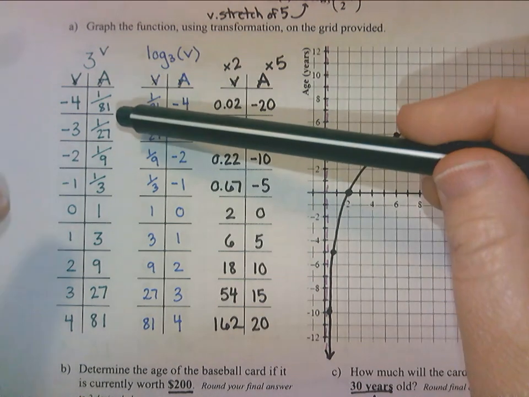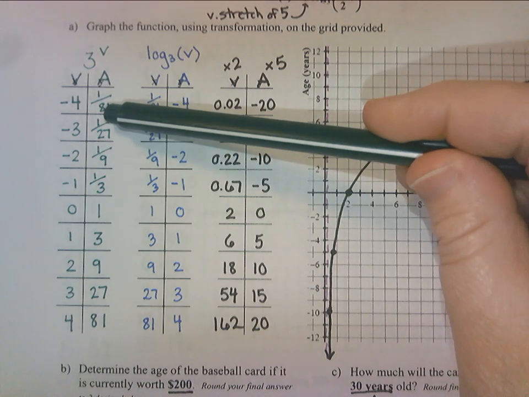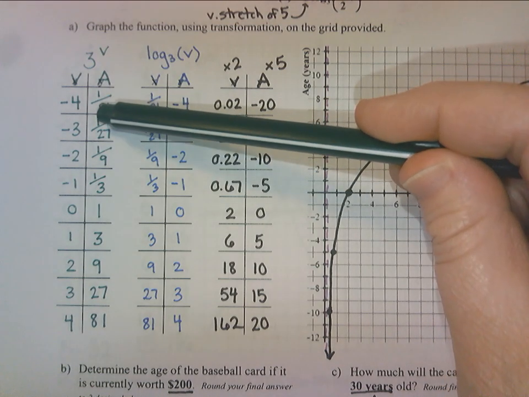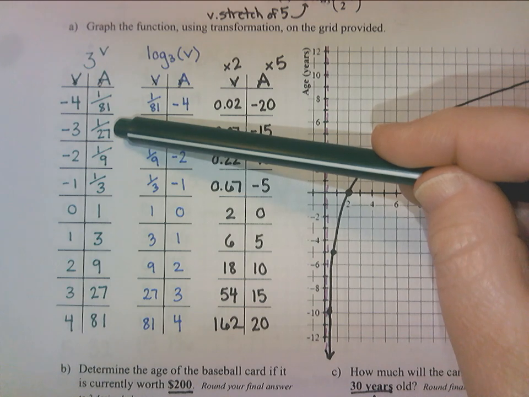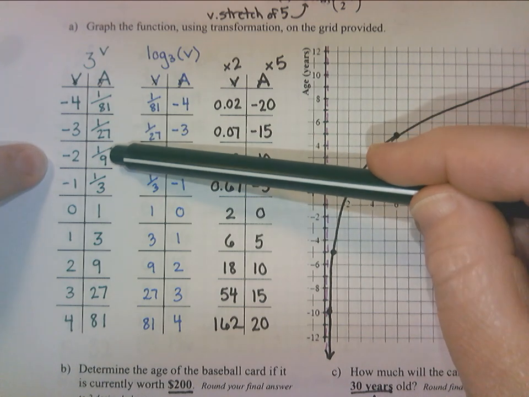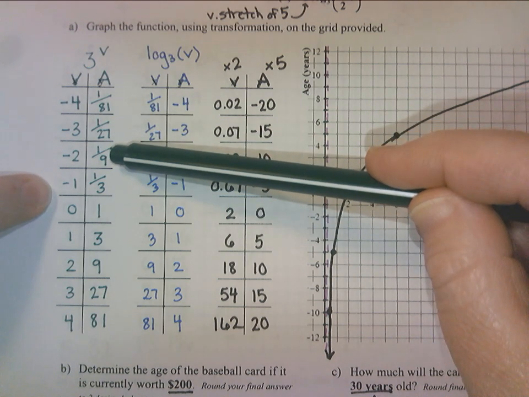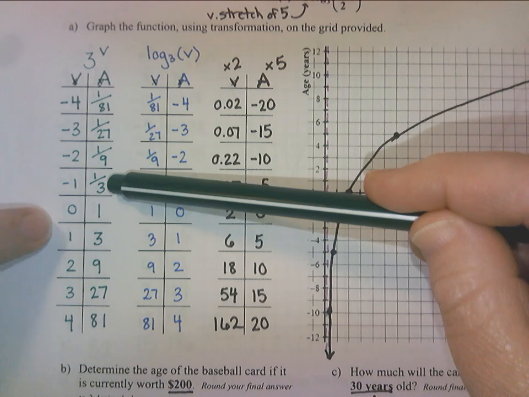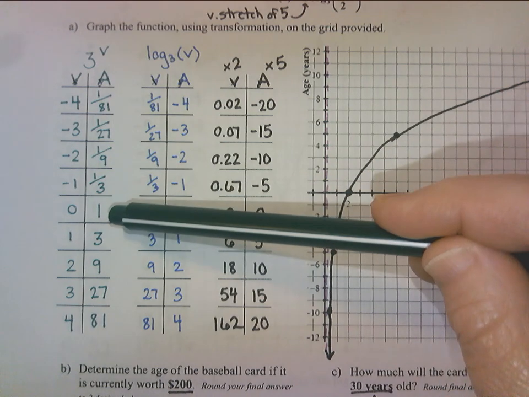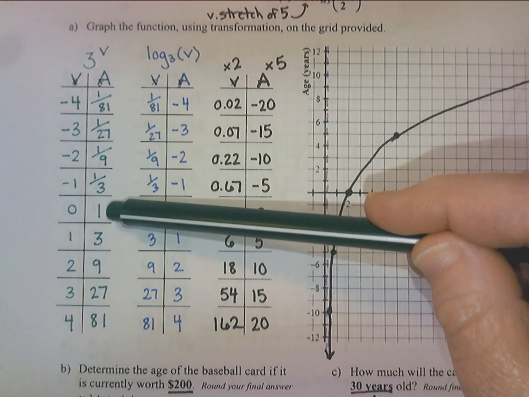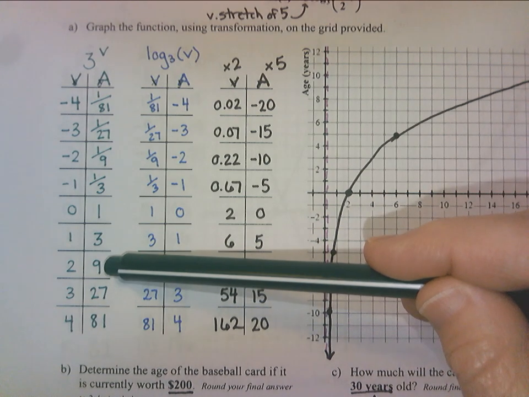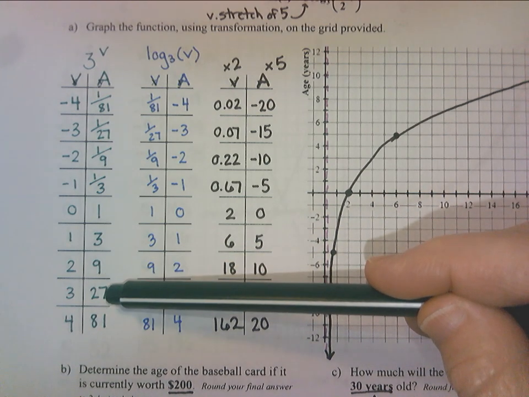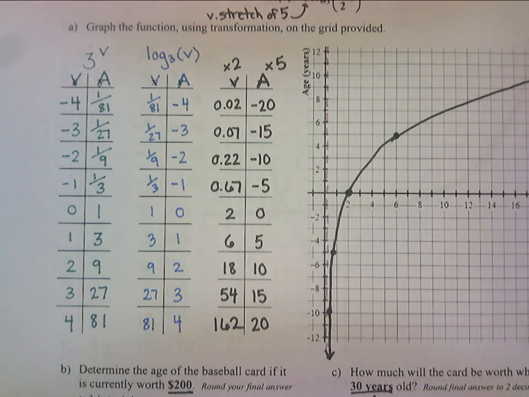And then 3 to the power of -3, the negative exponent makes it a fraction, so I did 1 over, and then 3 to the power of 3 is 27. 3 to the power of -2 was 1 over 9. 3 to the power of -1 is 1/3. 3 to the power of 0, anything to the 0 is 1, and then 3 to the power of 1 is 3. 3 to the power of 2 is 9, 3 to the power of 3 is 27, and 3 to the power of 4 is 81.